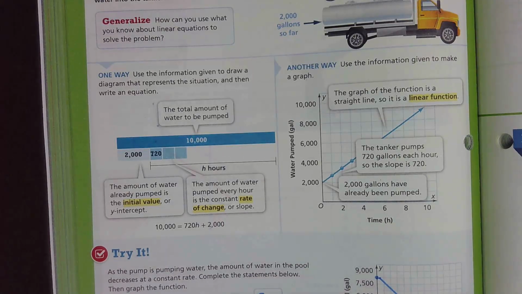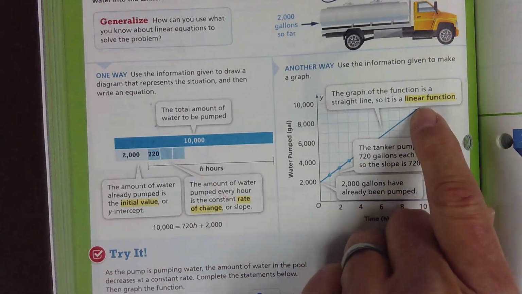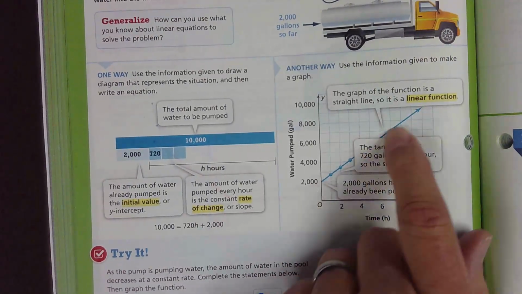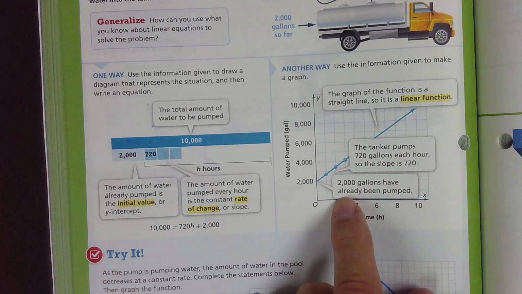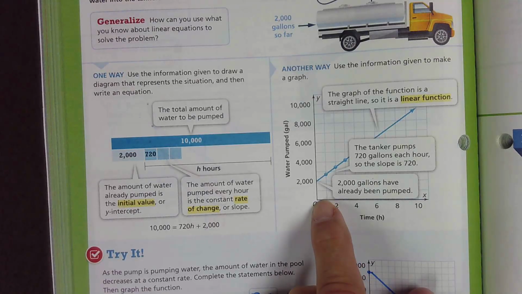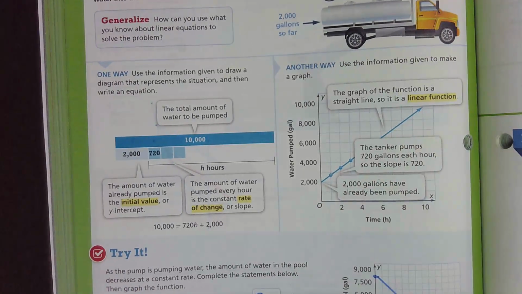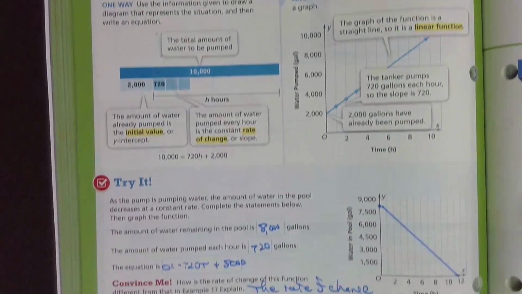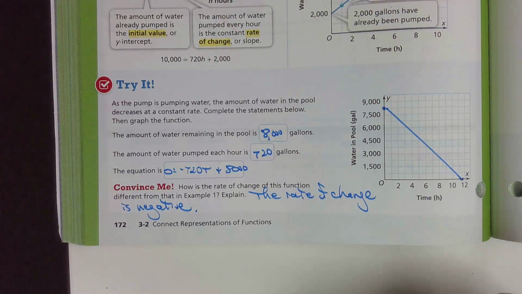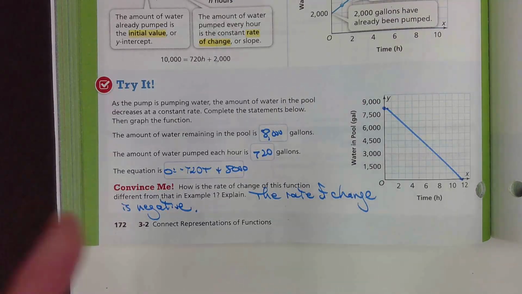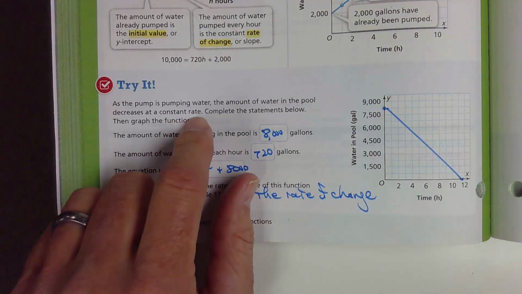Okay? And so we have a straight line here. It's a linear function if it's a straight line. It's not a proportional relationship because it doesn't start or go through the origin, but it is a linear function. So the triad I already filled out for you. It says as the pump is pumping water, the amount of water in the pool decreases. Makes sense. At a constant rate.